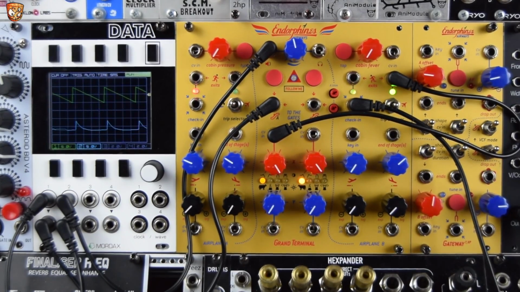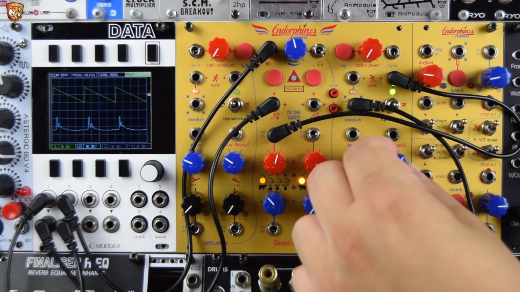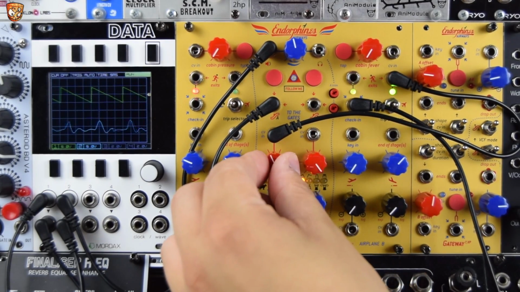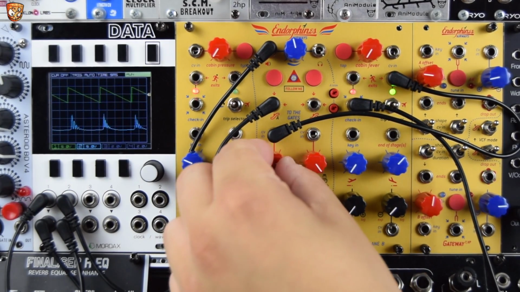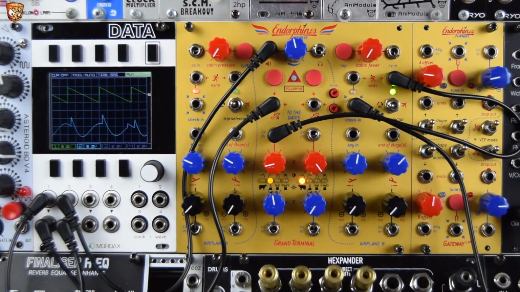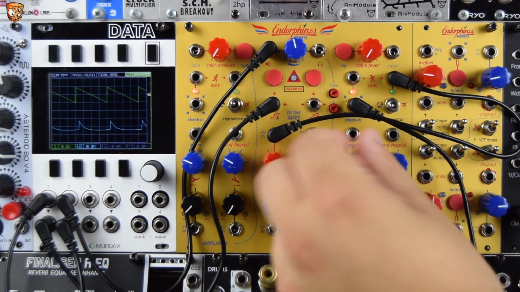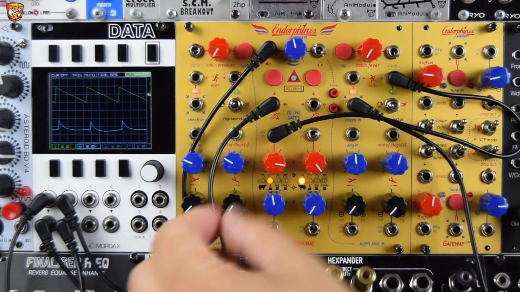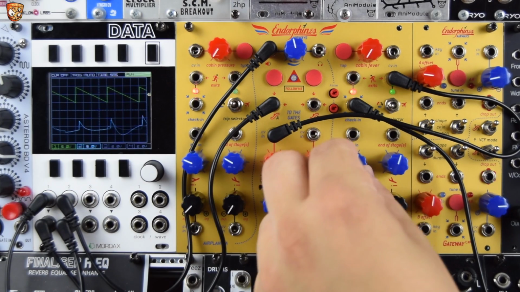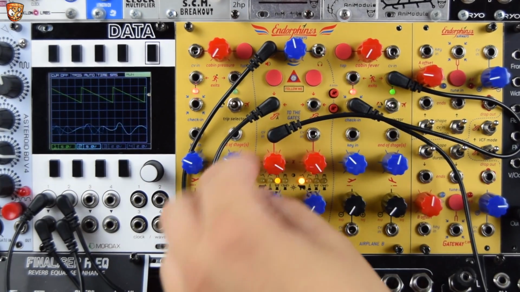Here's the state variable low pass. Just going to set this looping for the high pass. And band pass.